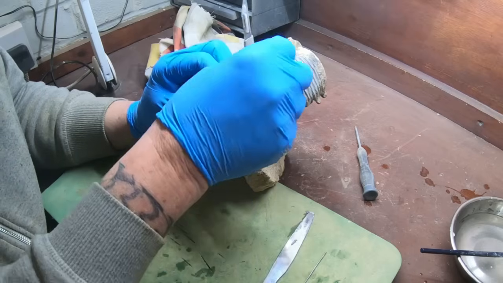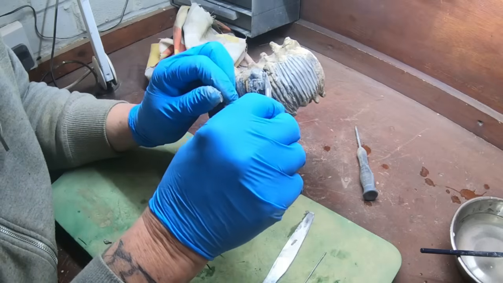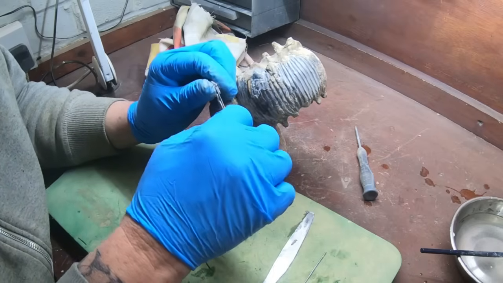Just adding small amounts, very small amounts, to build it up a little bit. We're a little bit low.